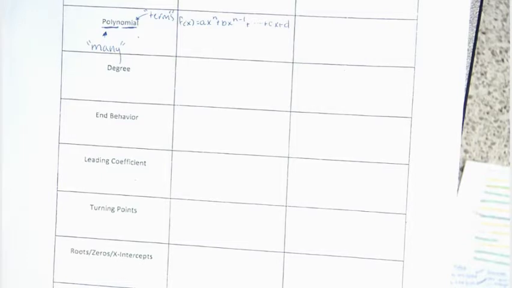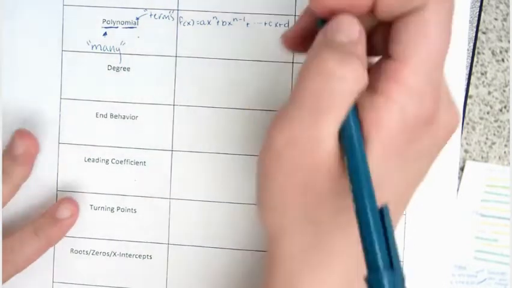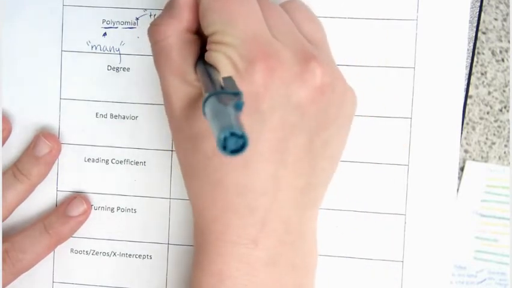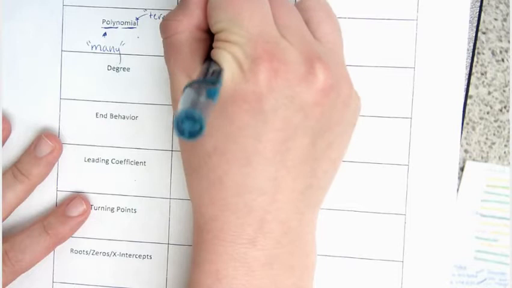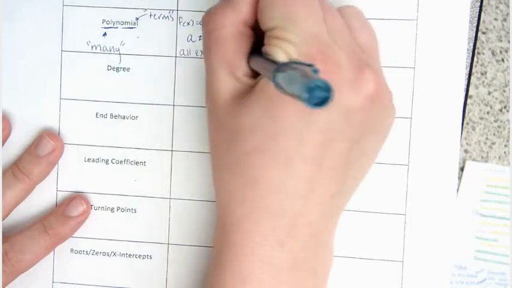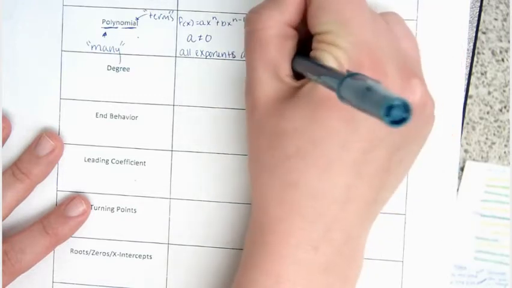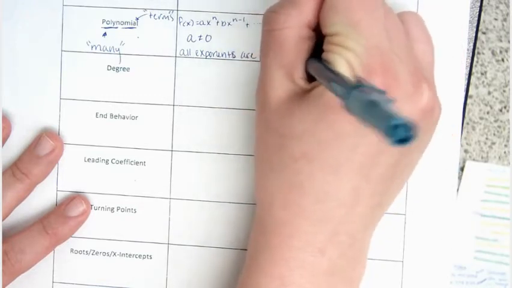That's what the A, B, C, and D are. A cannot equal 0, and all exponents are positive whole numbers.